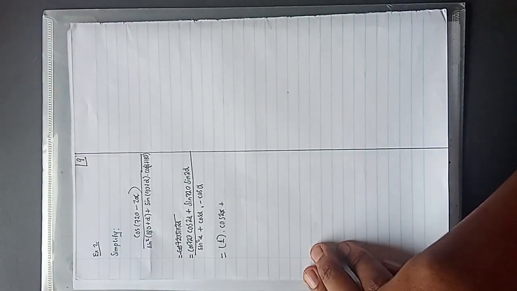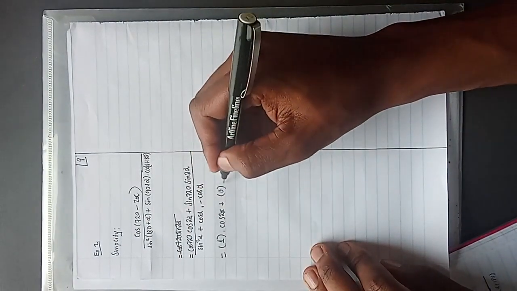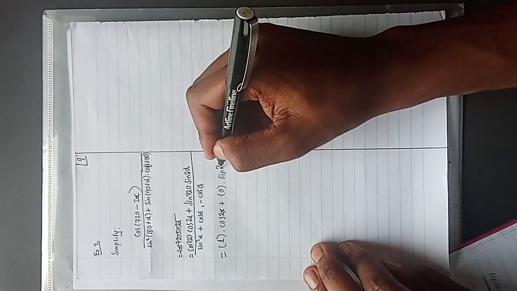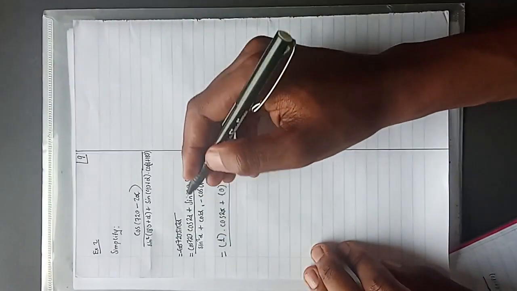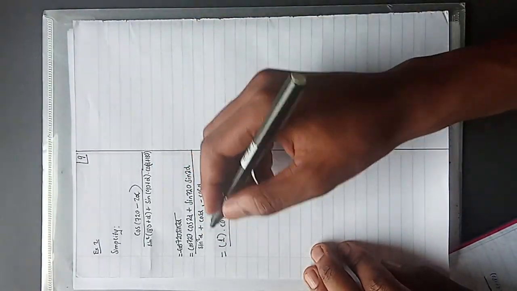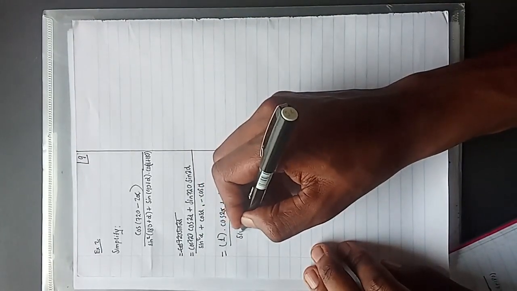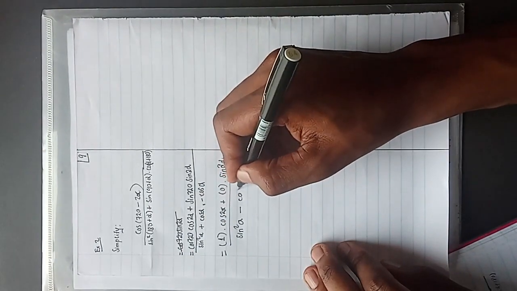Sine 720, you get 0 times sine 2 alpha all over. So here on the denominator, what can we do? We can just simplify this into sine squared alpha negative cos squared alpha.